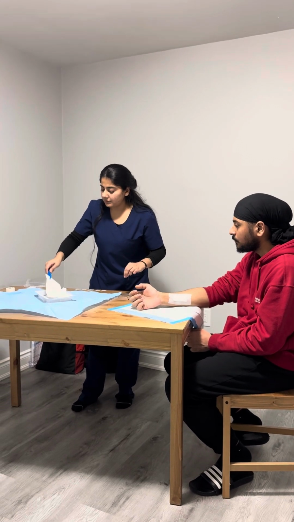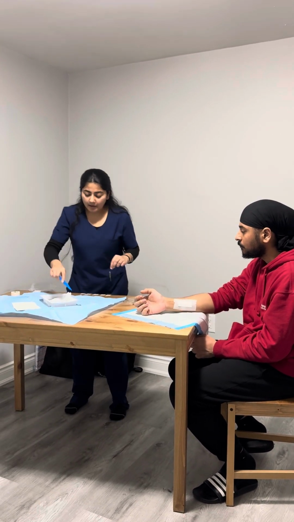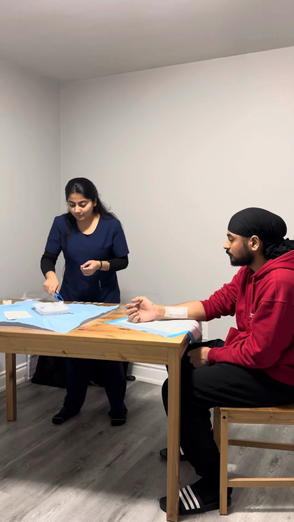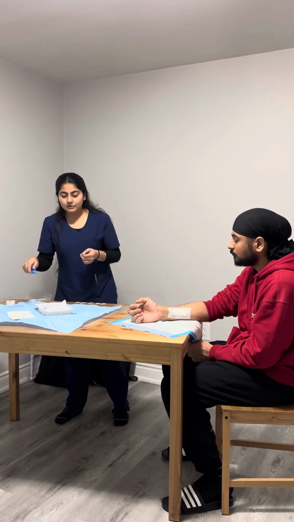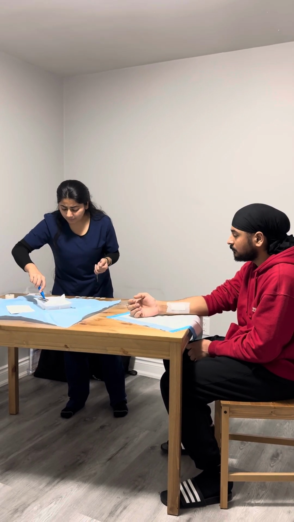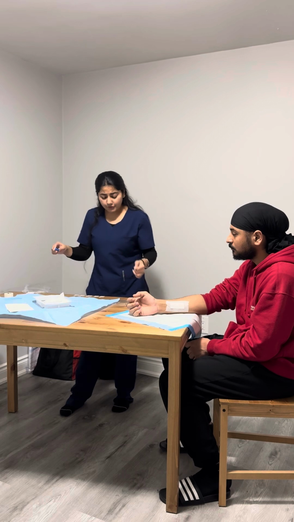This is the sheet. I'm going to use this one. I have 6 2x2 gauzes to clean the wound and then to dry the wound afterwards. I have 3 4x4 which I'm going to use to do the dressing for the patient. I have these 2 forceps which I'm going to use afterwards for the sterile procedure.